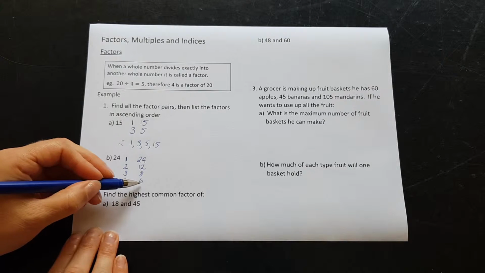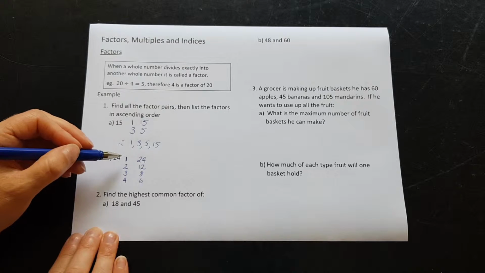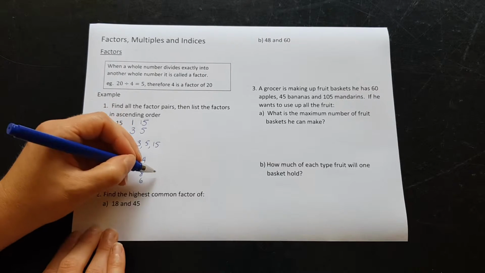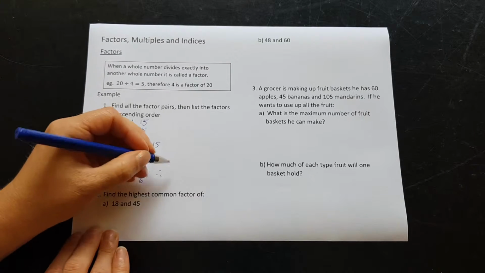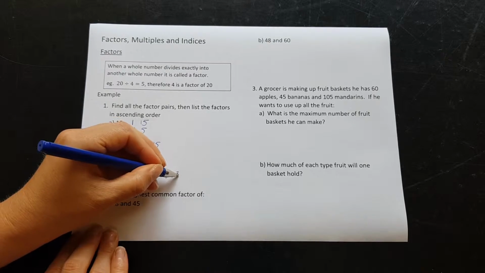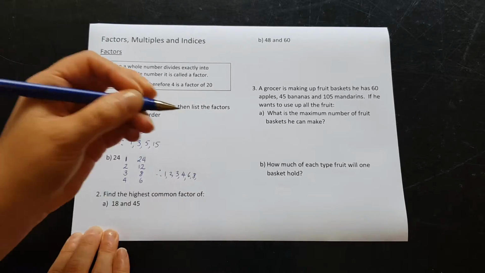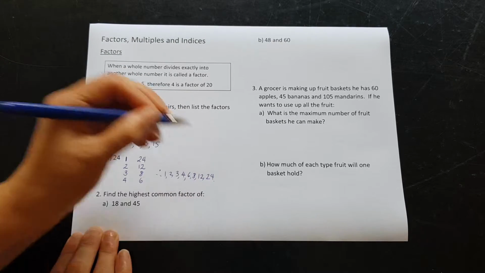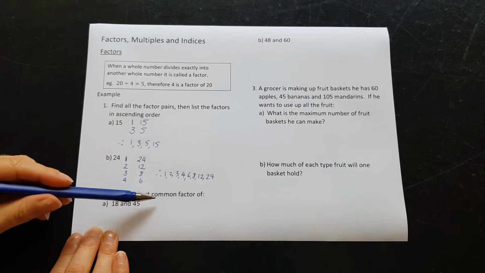And then we keep going to 6. We're on this side, and we're just going to get the same pairs again. All right, so that is it. They are all the factors. So to write them in ascending order, we just have to go down here, up there. So 1, 2, 3, 4, 6, 8, 12, and 24.